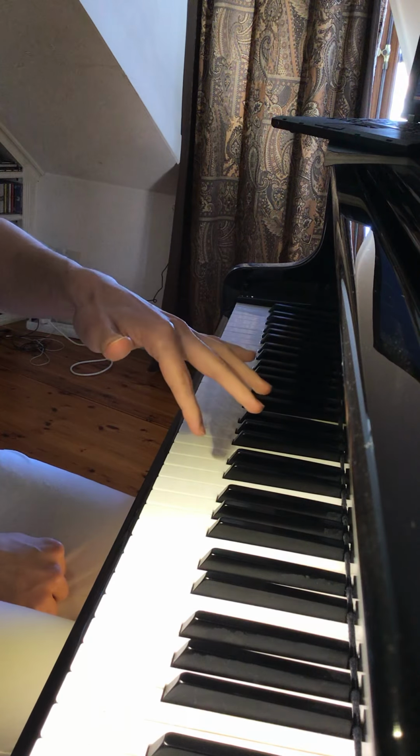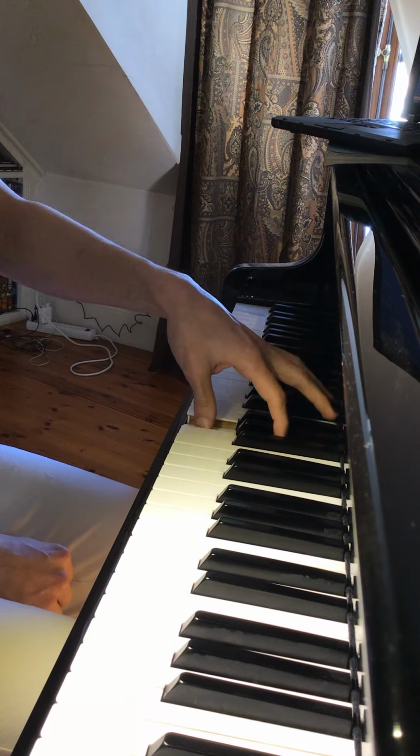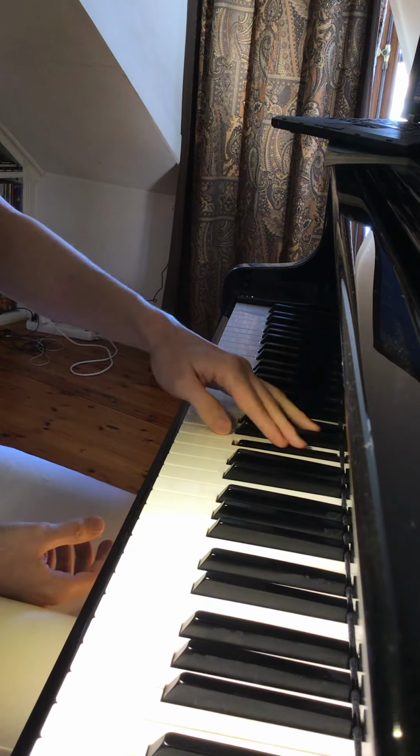here again we have this polyphony problem. I tried to make a left hand that was kind of conscious.